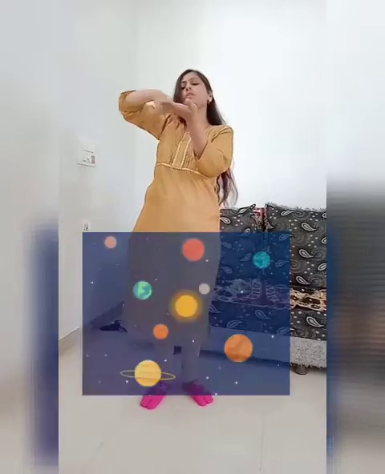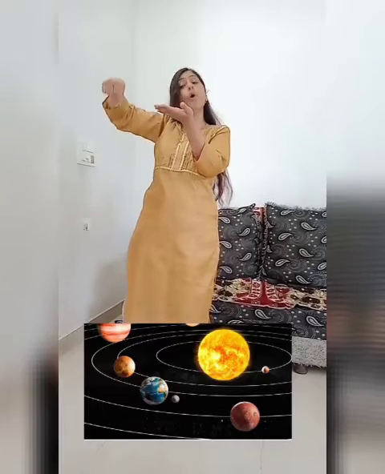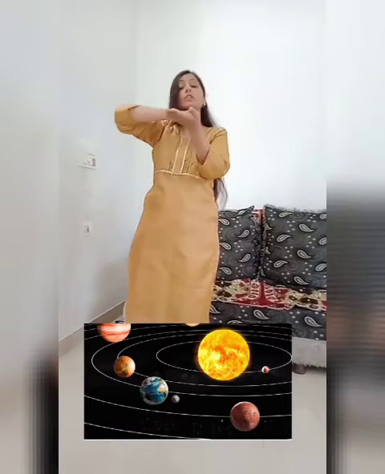So electrons revolve in a fixed circular orbit, or fixed circular path, or shell around the nucleus. And these shells are named K, L, M, N and so on. These shells are represented alphabetically.